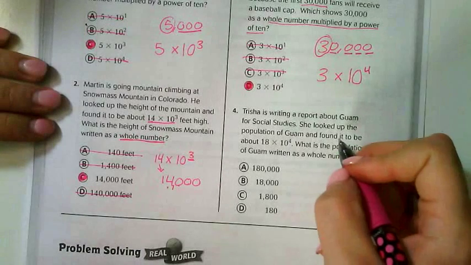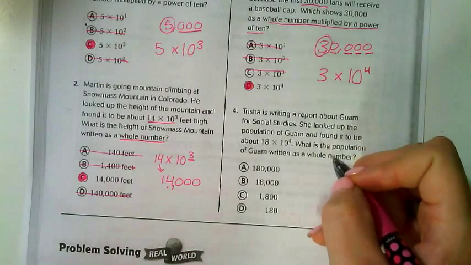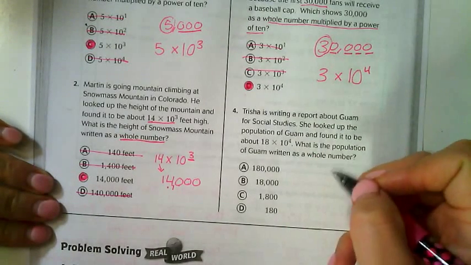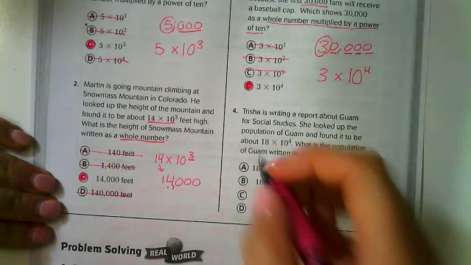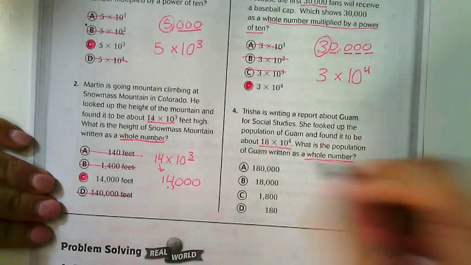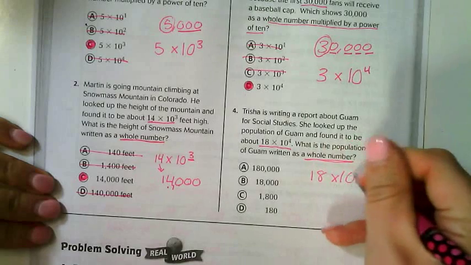Trisha is writing a report about Guam for social studies. She looked up the population of Guam and found it to be about 18 times 10 to the 4th power. What is the population of Guam written as a whole number? 2 things to underline here: the information they give me and that I'm looking for a whole number in my answer. All right, 18 times 10 to the 4th.